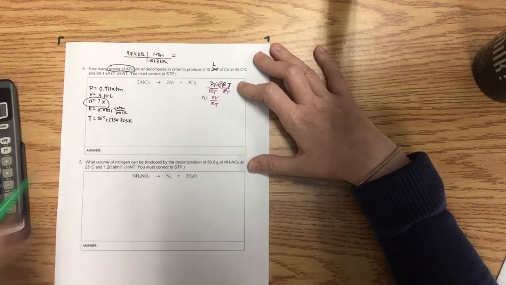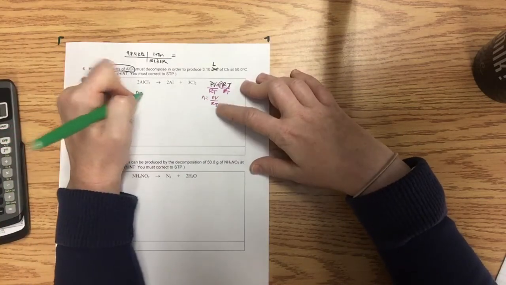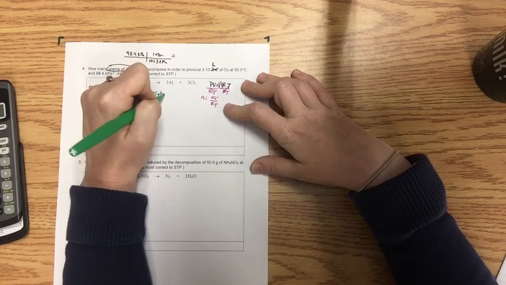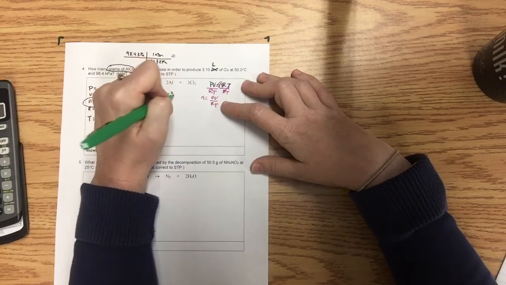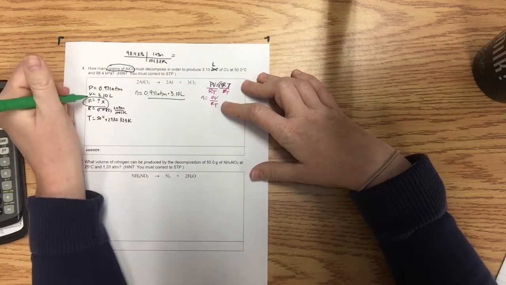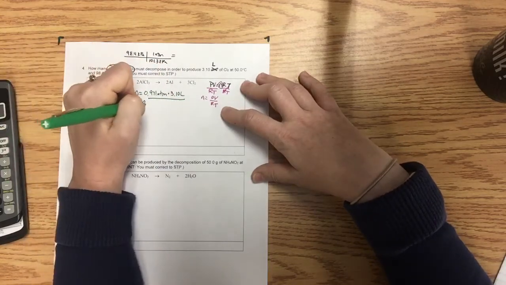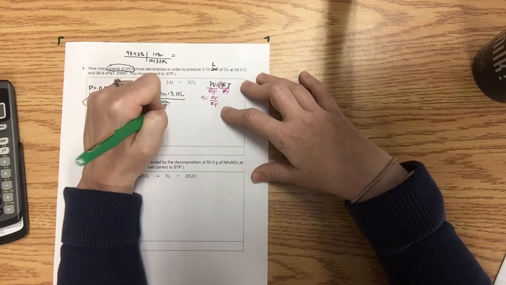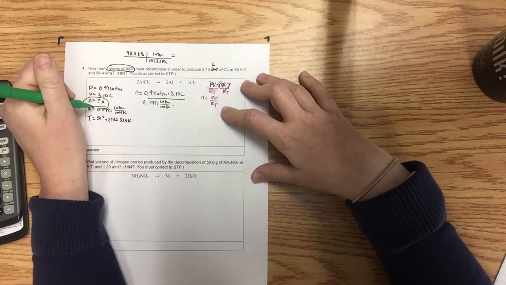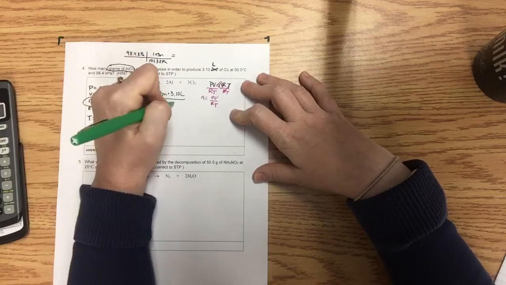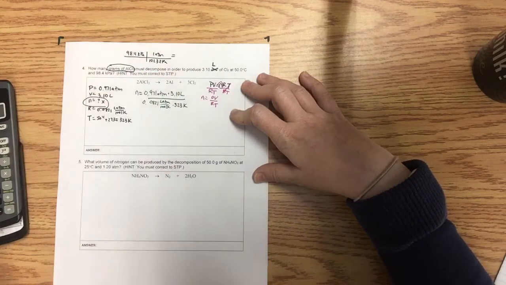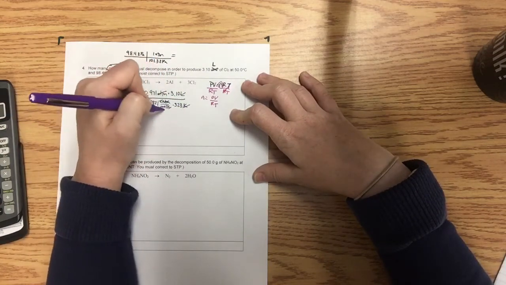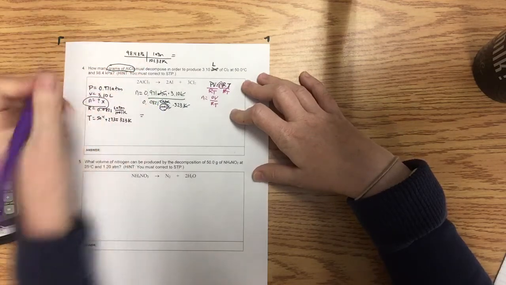Okay, so let's plug all of that in. n equals pressure, 0.971 atm times 3.10 liters divided by R, which is 0.0821 L atm/mol K, and my temperature of 323 Kelvin. I go in and look at my units, atm, liters, and Kelvin cancel, leaving me with moles, which is what I wanted.